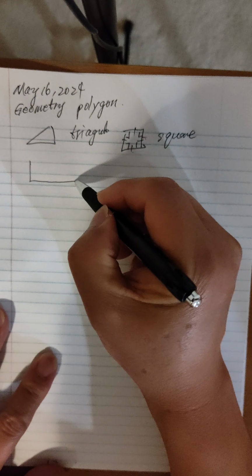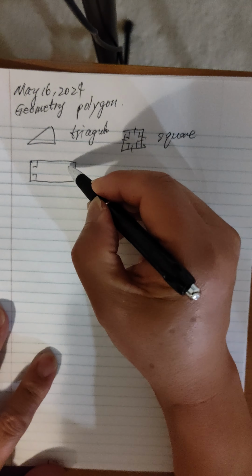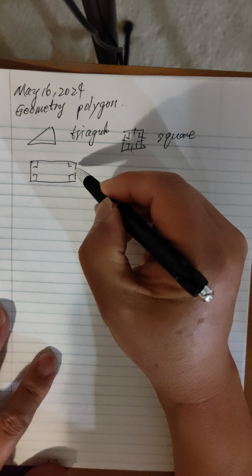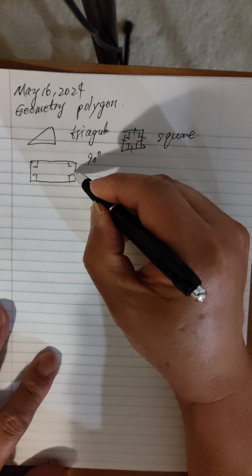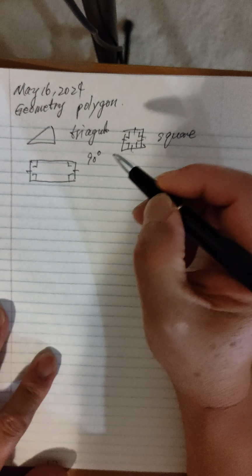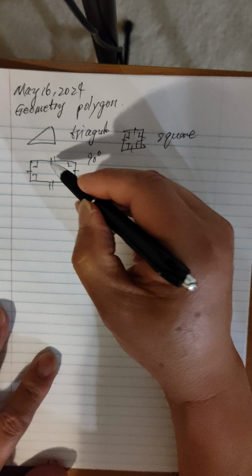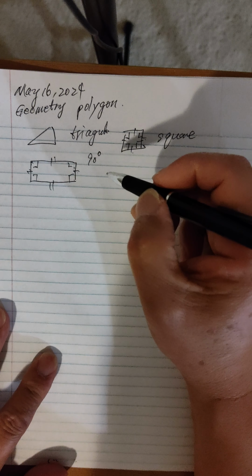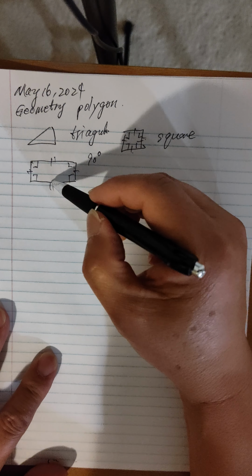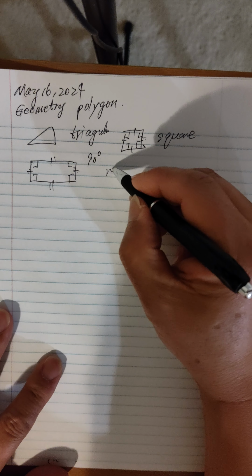And then if I have something like that, so those four angles are 90 degrees. However, I use one hash mark for this, and then I use a different hash mark for another pair. That means those two are equal length, and those two are equal length. So in this specific case, we have a rectangle.